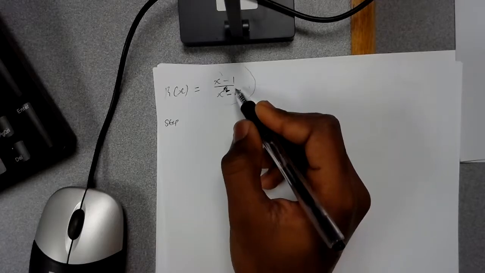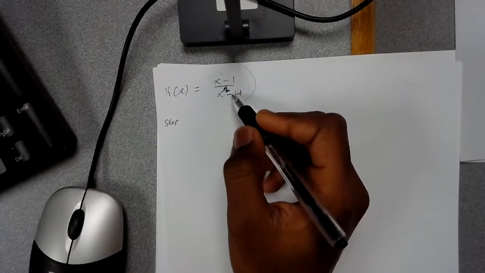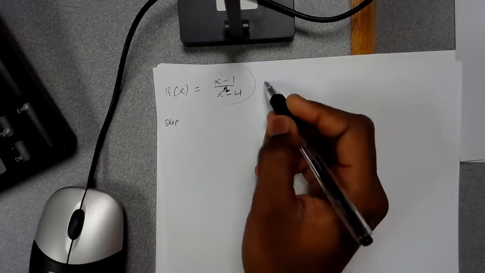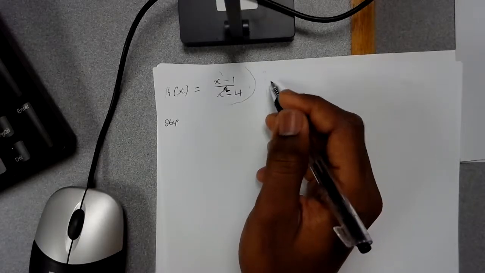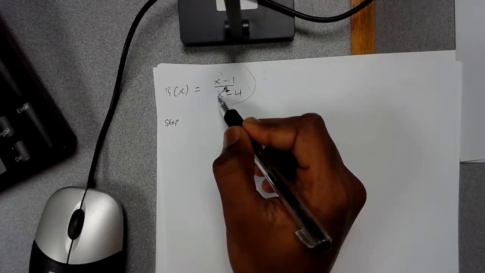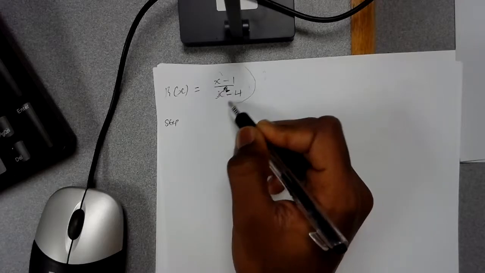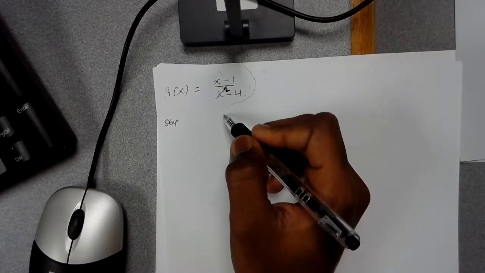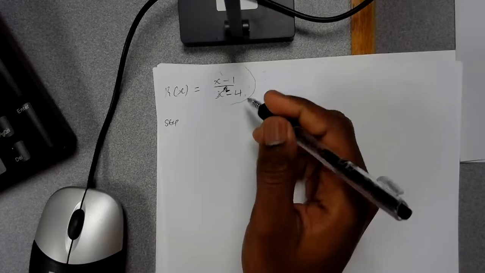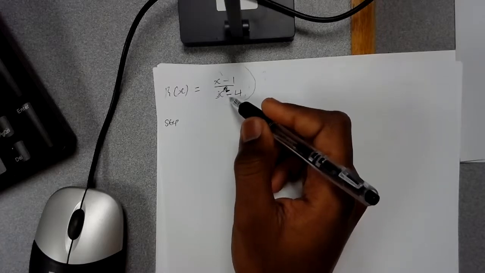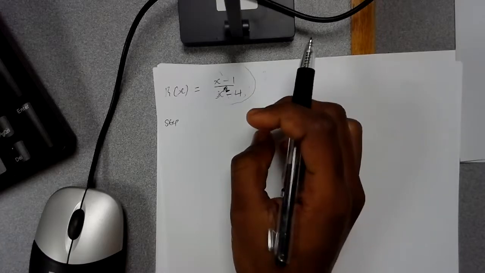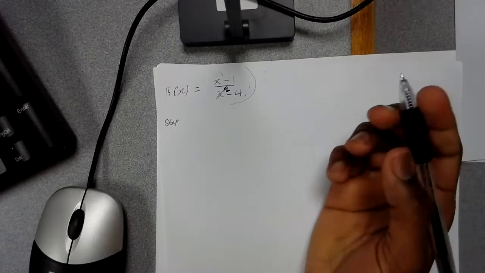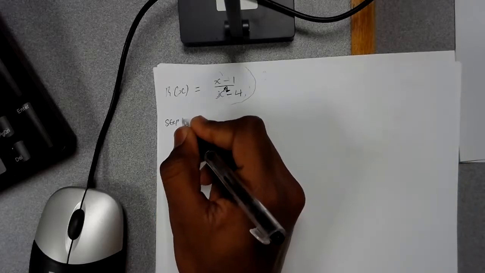So this thing is only defined when this part is not equal to 0, because we cannot divide any number by 0. This part here is called the denominator, and the upper part is called the numerator. So it's only defined when the denominator is not equal to 0. Whenever the denominator is equal to 0, this function is not defined. So the domain is all the numbers except any number that is going to make this part here 0.